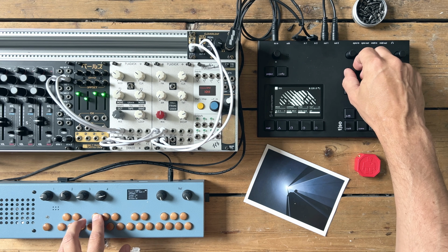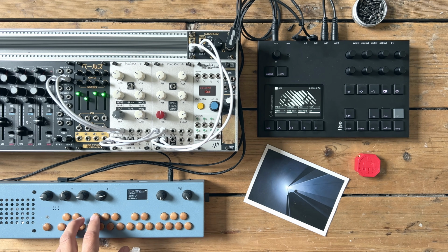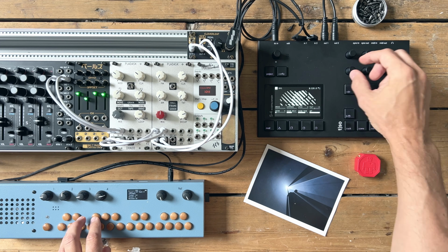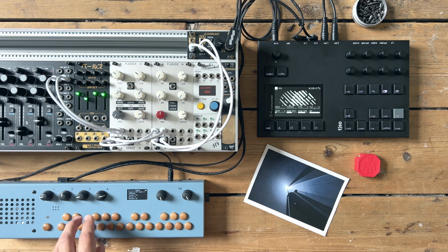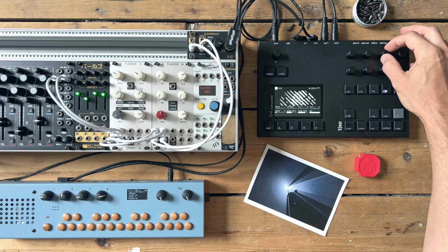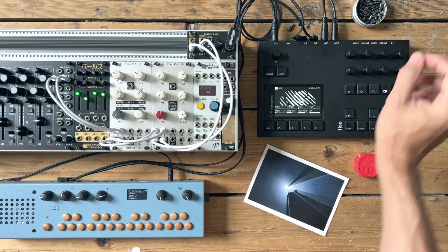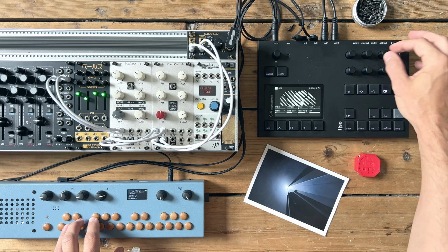Just take that down to about 10%. It's one of my favorite aspects of the Torso, this noise. It's really satisfying. And I'm going to turn up the bit crush a little bit, maybe just to about 7 or 8%. Pick it up a bit further.